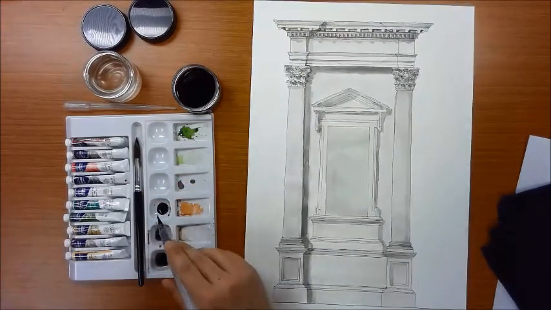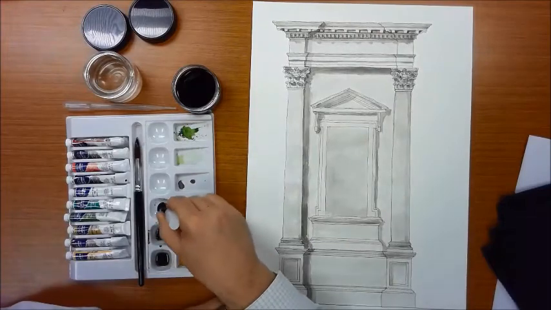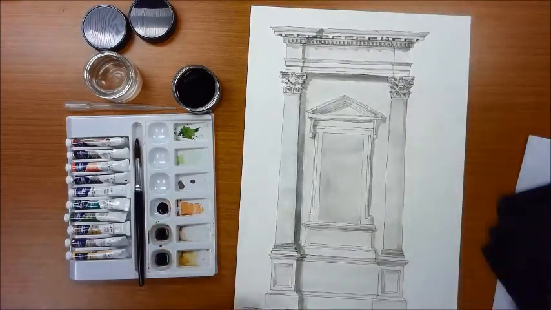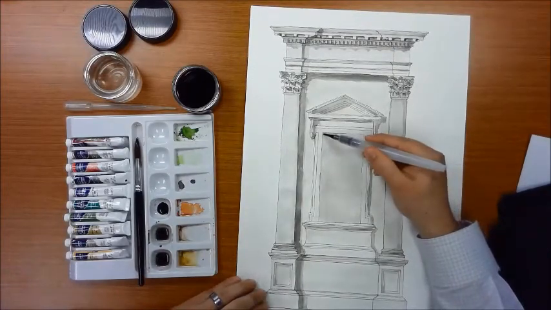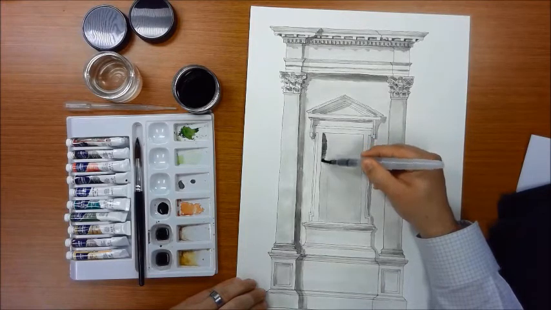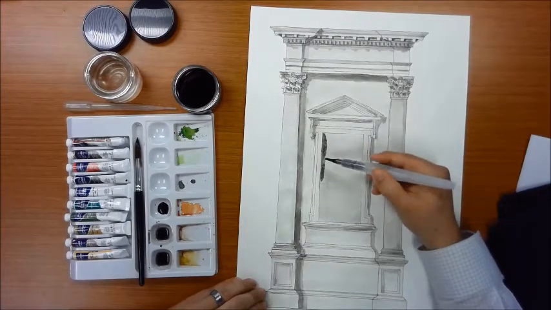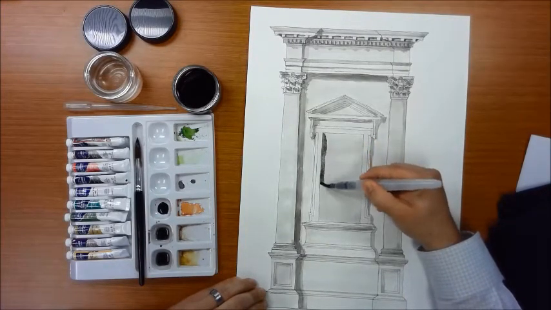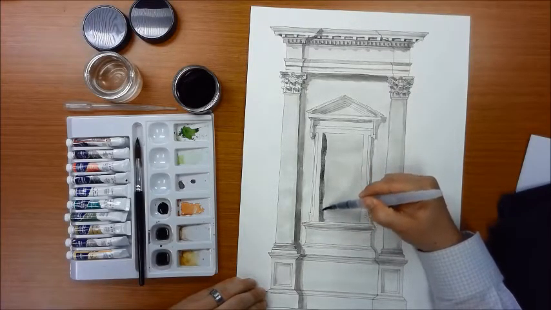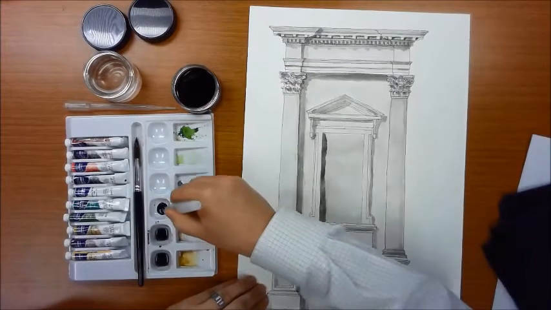It looks like the center of the opening for our Ecole is now dry, so I'm going to apply a darker layer in here to really emphasize that this is an opening.